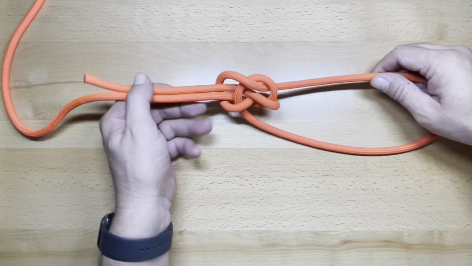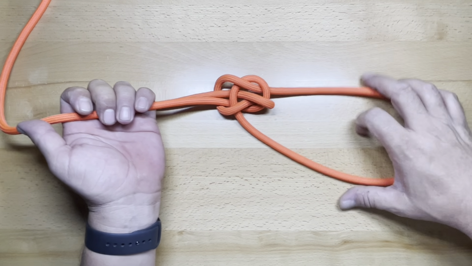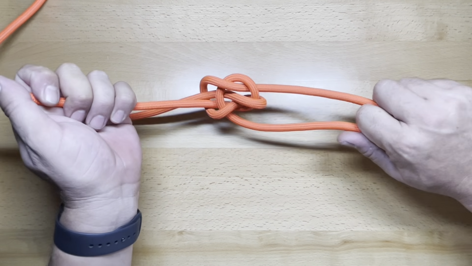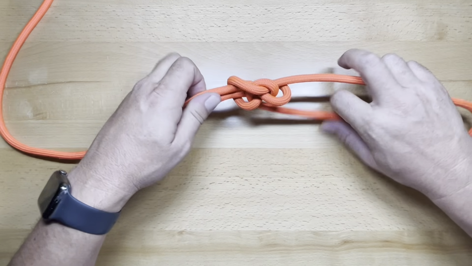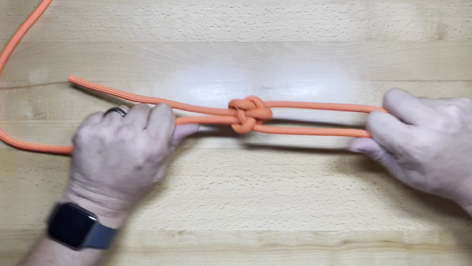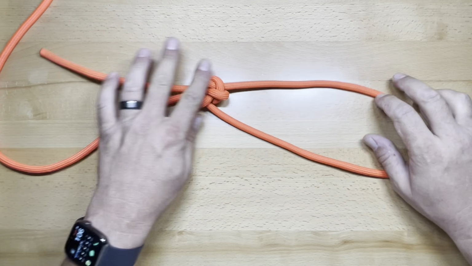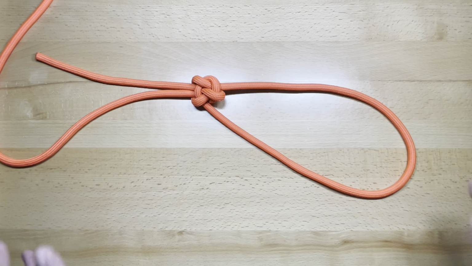And now when we tighten this one, we want to first grab it with the standing end and the loop, pull them first, and then we'll do the same thing with the working end to secure and dress this knot out. And this is a very secure version of the bowline.